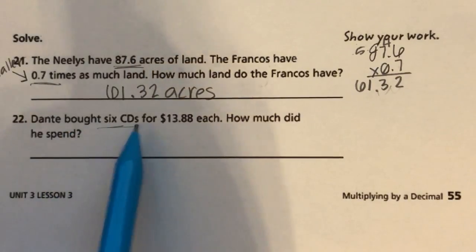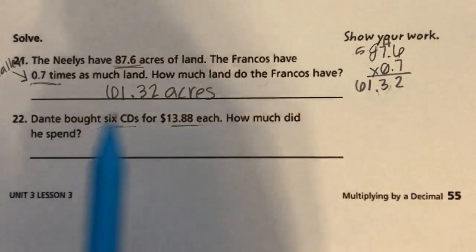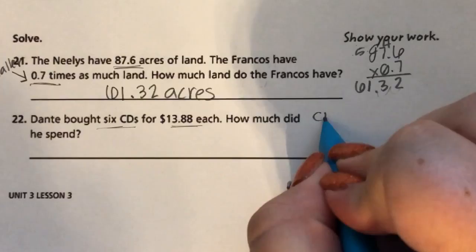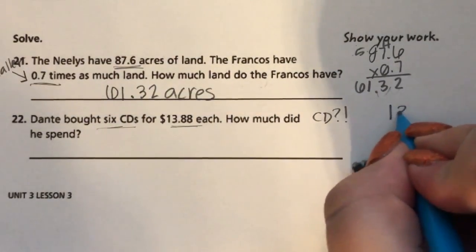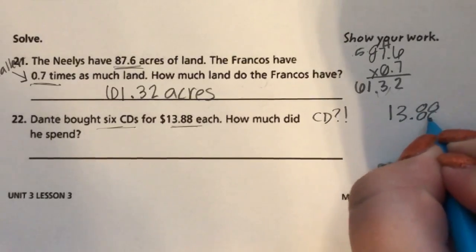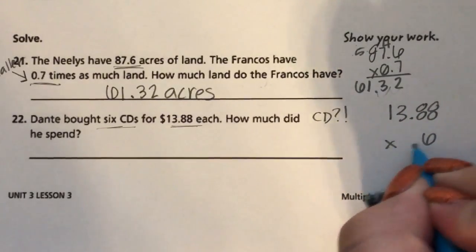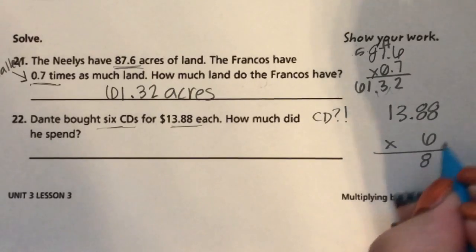Dante bought 6 CDs. Like, what? Are people still buying CDs? That's just crazy to me, like, just to begin with. So he buys them for $13.88 each. So I'm going to multiply $13.88 multiplied by 6.